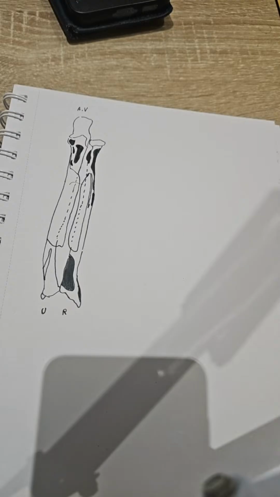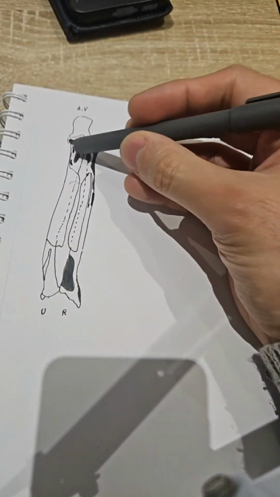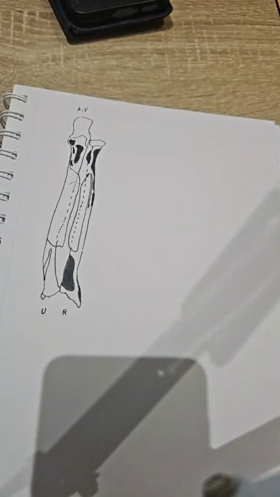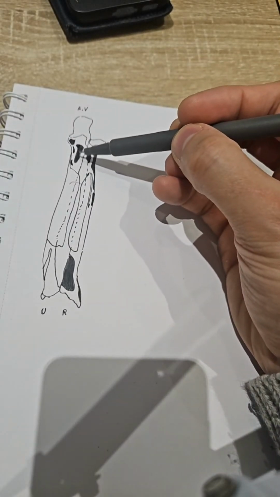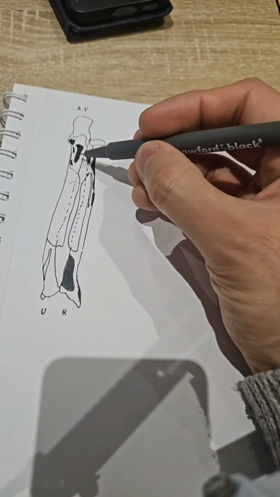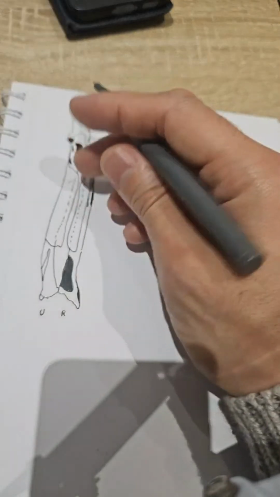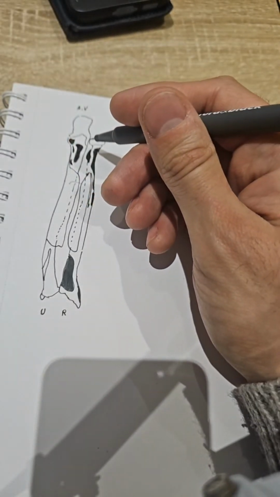Well, then we have this part here. This one, which is the insertion of brachialis, and it will insert into the front of the coronoid process and the ulnar tuberosity.